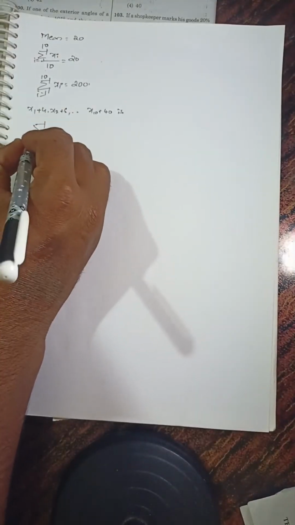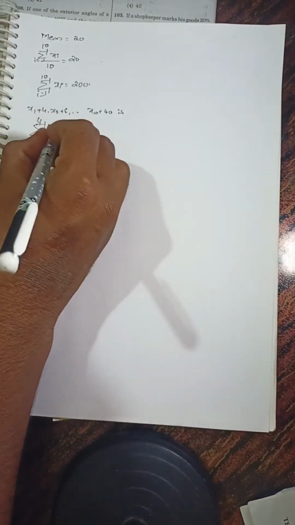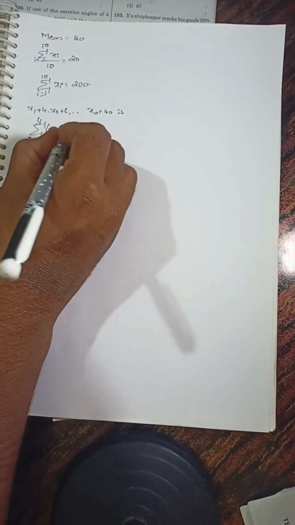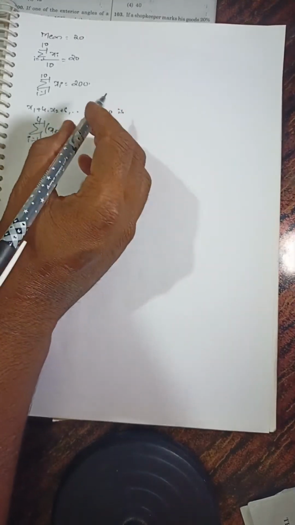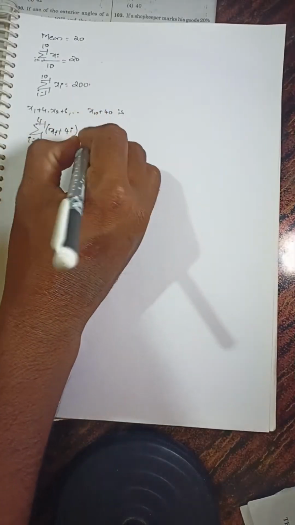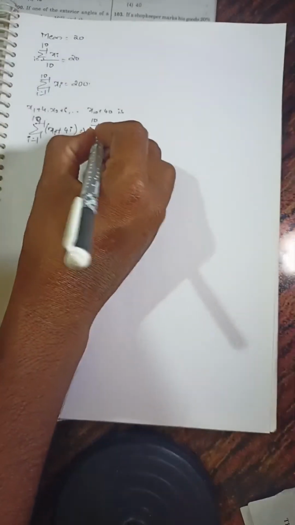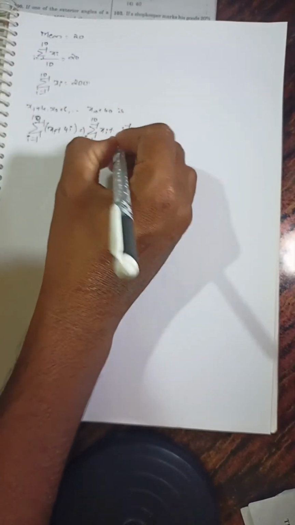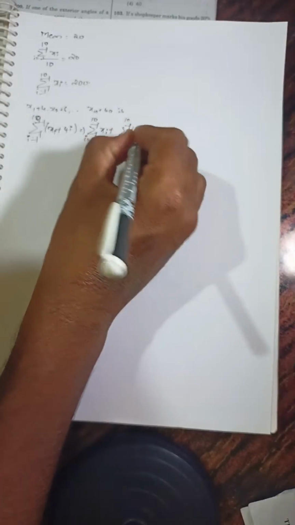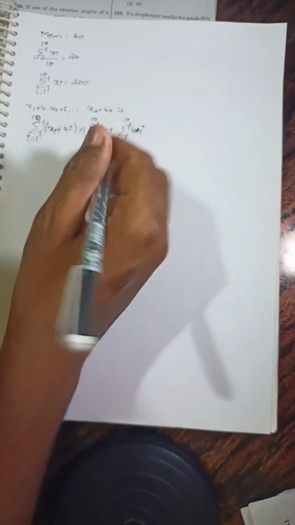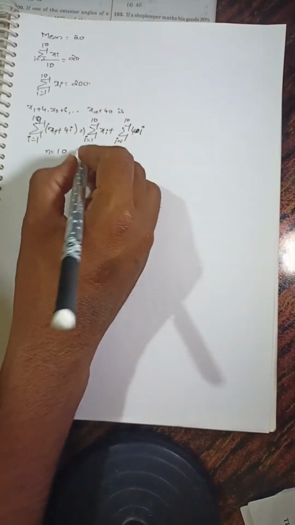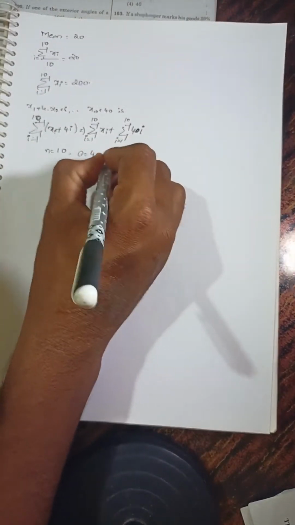Sigma of xi plus 4i for i equal to 1 to 10, if you write separately, is sigma xi plus sigma 4i. 4i means 40 you will get. However, we know the answer already. Here also we are doing the same. N value is 10, A value we are having is 4, L value is 40.